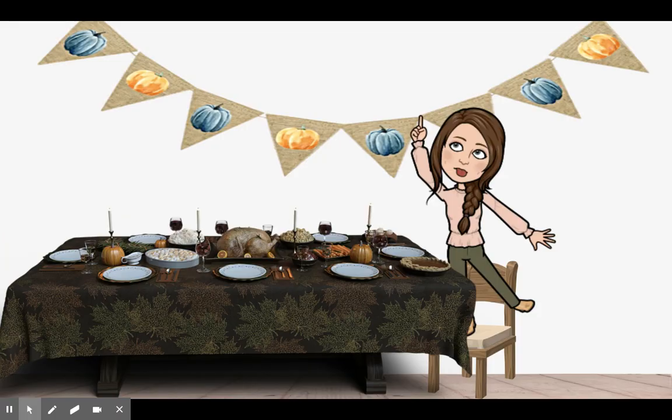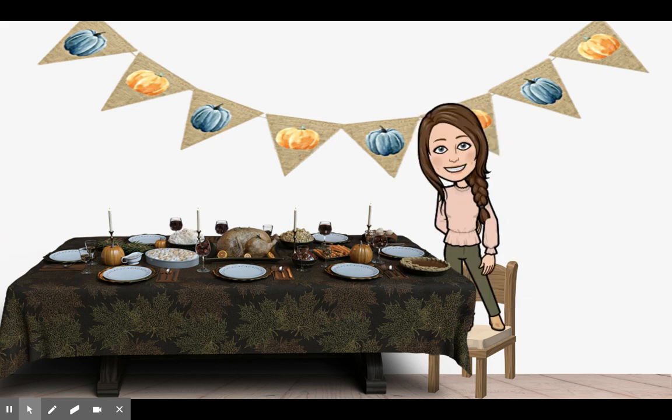Almost have it! Oh, hi there! I was just finishing my decorations for our big Thanksgiving feast. I can't believe it's almost Thanksgiving. Are you so excited? I am.